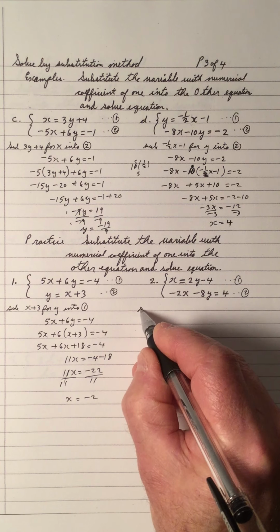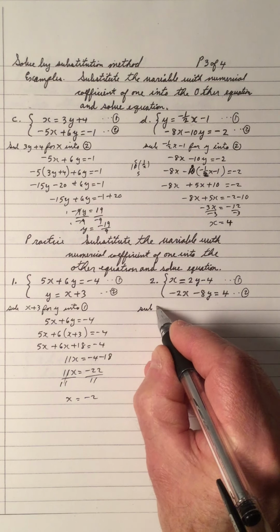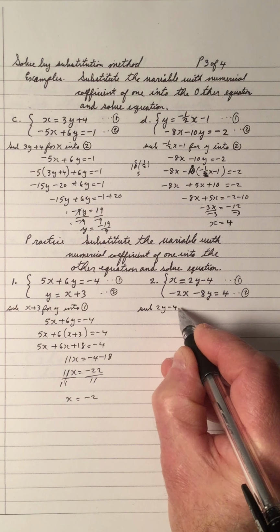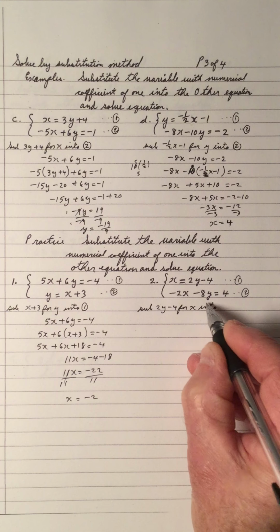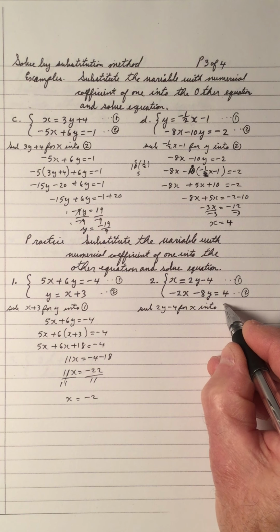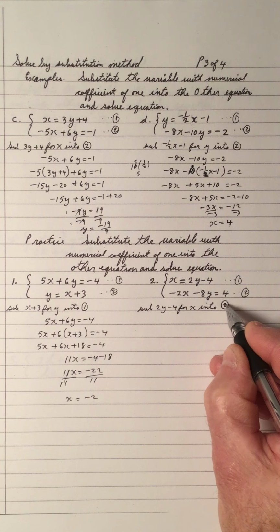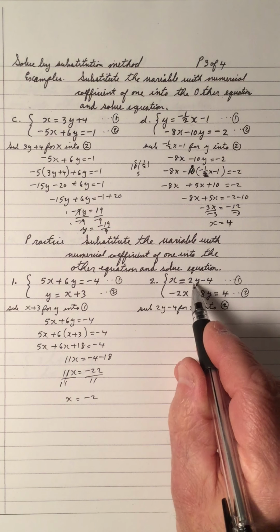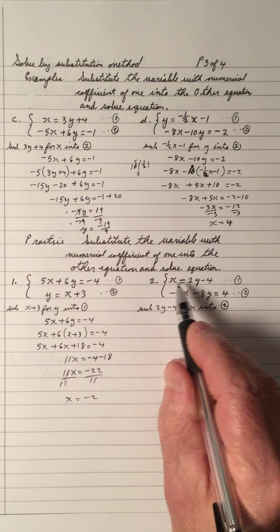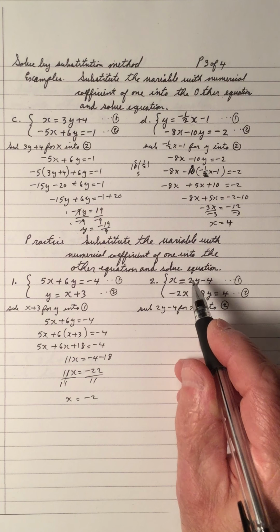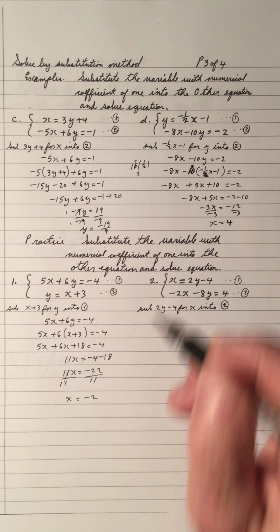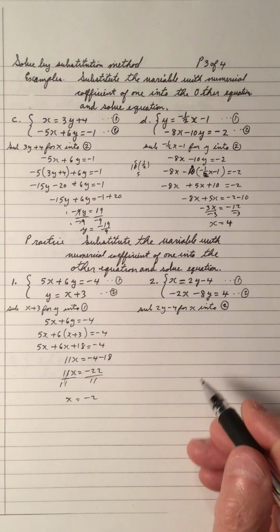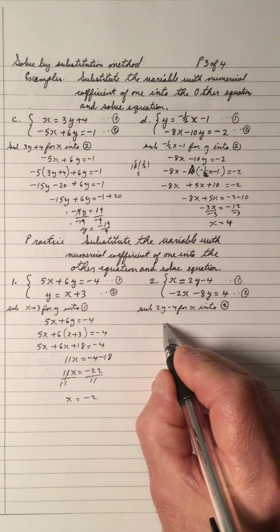So I'm going to sub 2y minus 4 for x into number 2. Number 1 is solved for x. So if number 1 is solved for a variable, you sub it into 2. If number 2 is solved for a variable, you sub it into 1. You sub it into the other one. Remember that.